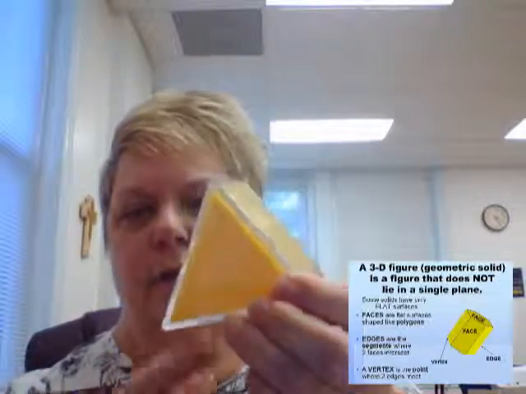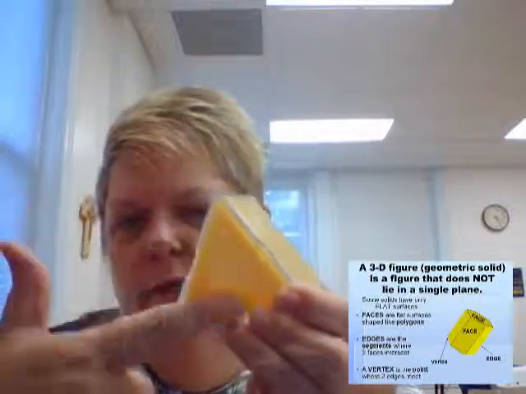A three-dimensional figure does not all lie in the same plane. That's really its definition. And it is made up of several faces. The faces are all the flat sides. So this is a face. This is a face. Okay.